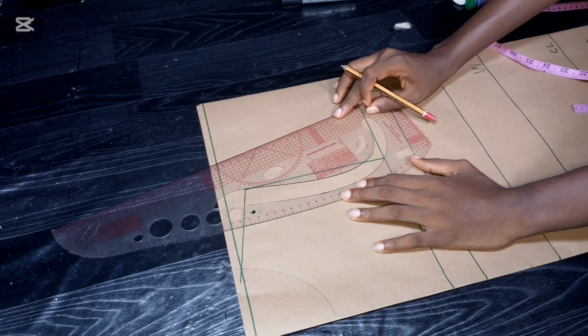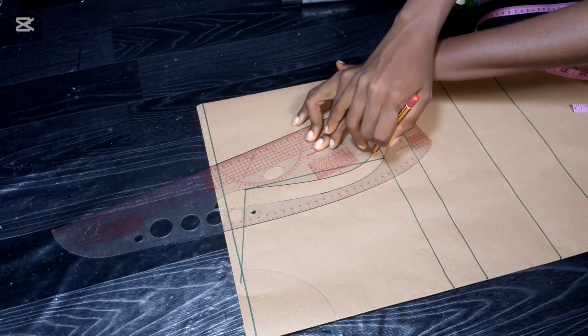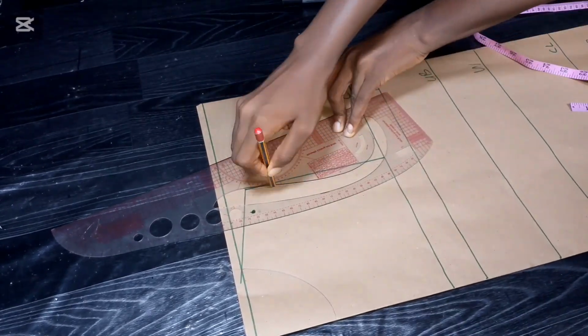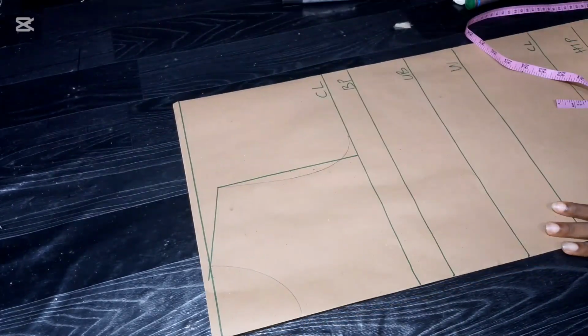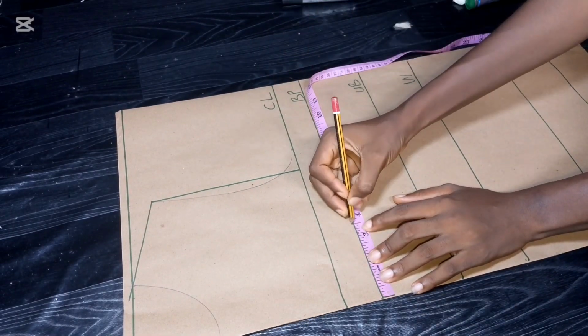Then I mark my bust measurement divided by 4 on my chest line. Then I'm going to use my armhole curve to connect these 3 points together: the shoulder area, the 0.5 inch I came in from the center, and then the bust measurement divided by 4 I marked on the chest line. That was going to give me my armhole curve.